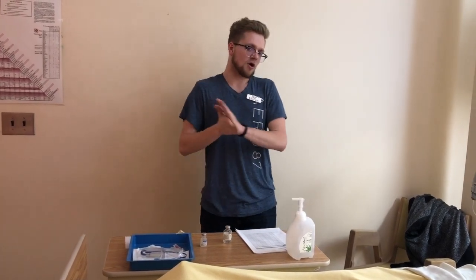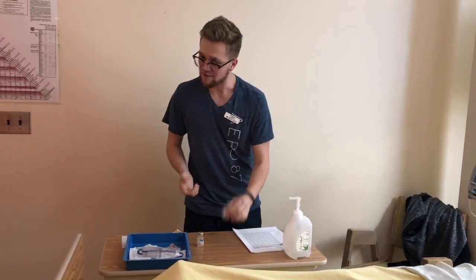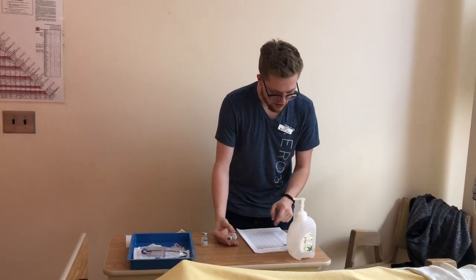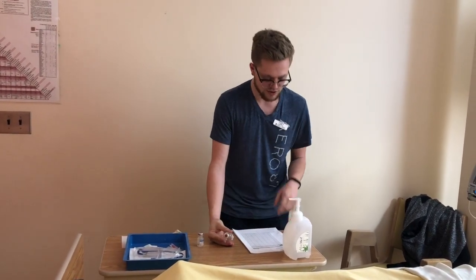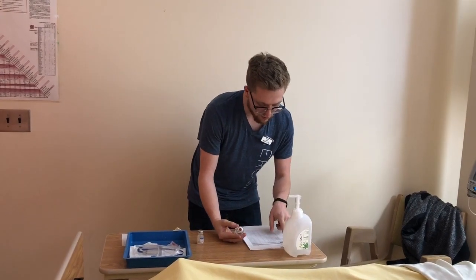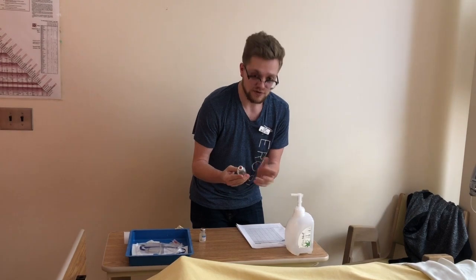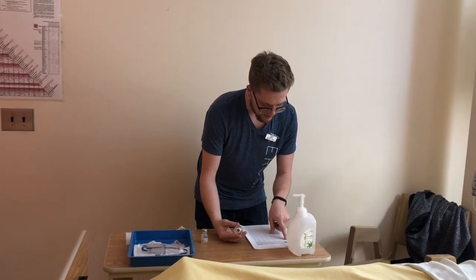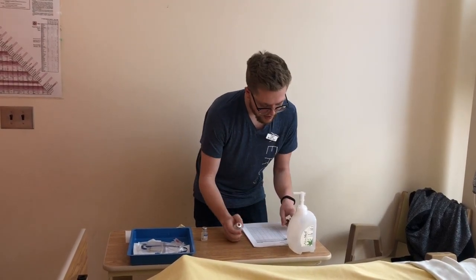We're going to compare our MAR to our doctor's orders and also our vial of medication here. So we have our cloxacillin, 1 gram IV every 6 hours. We want to make sure that we have the right drug, cloxacillin. This is a 1 gram dose and we have 2 grams in here, so this will be enough. We know that it's IV use only, and every 6 hours.